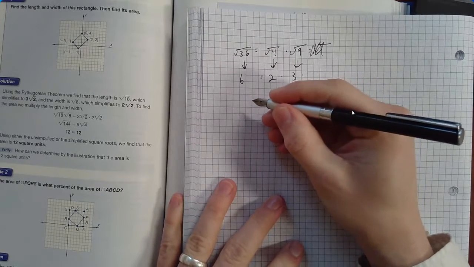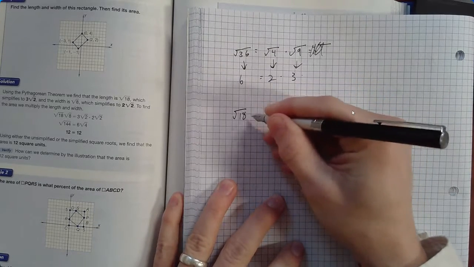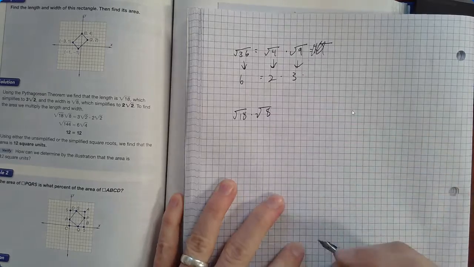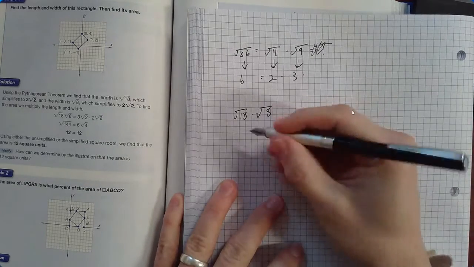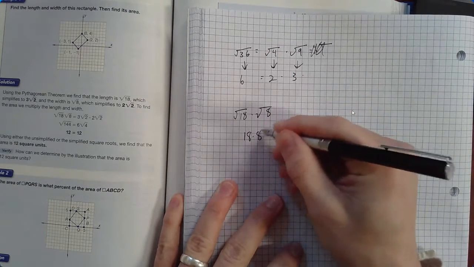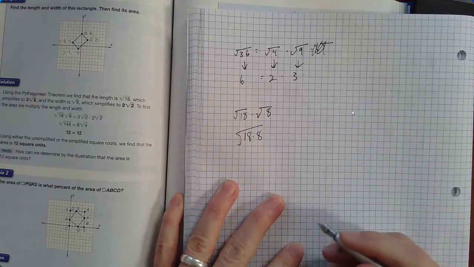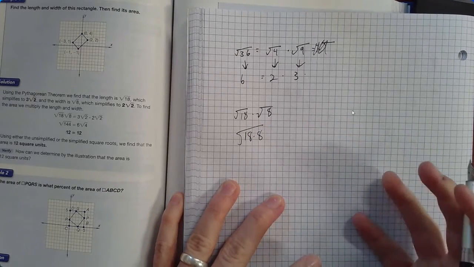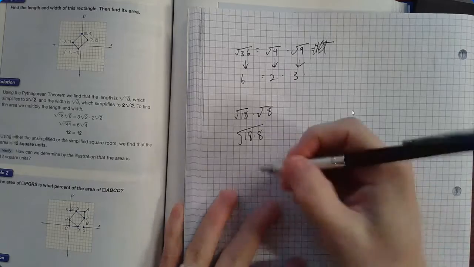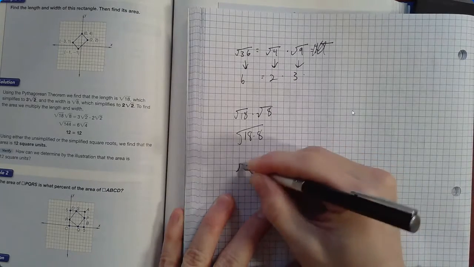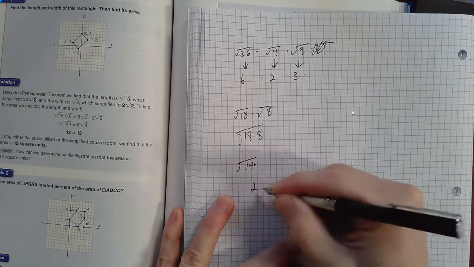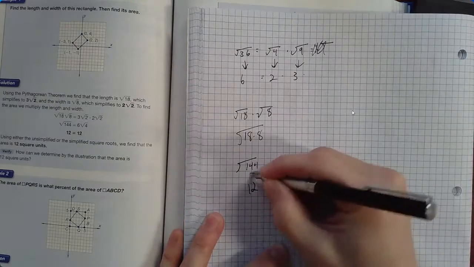Basically, what they're trying to tell you here: if you have the square root of 18 times the square root of 8, you can just multiply those, like 18 times 8, all under the square root symbol. That will eventually give you 144, which is the square root of 12. Or which just turns into 12.